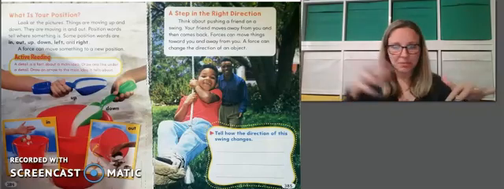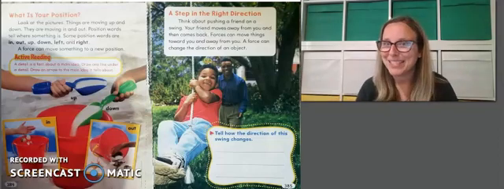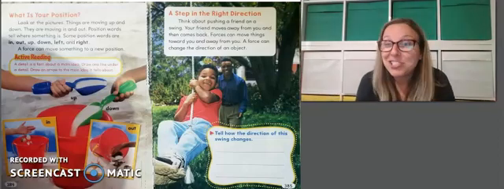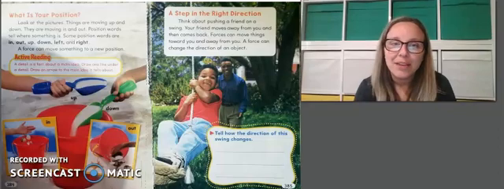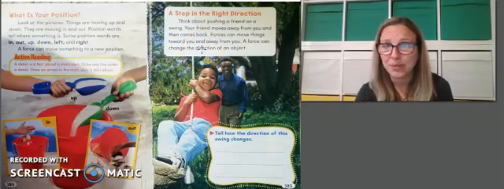So a position is where something is located, which if we think about, we learned about prepositions in language arts, and we know that a preposition tells us where something is, on the desk, under the table, around the corner. Those are our position words in science. So we have up, down, in, out, a step in the right direction.